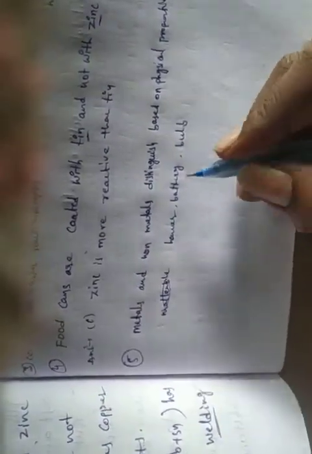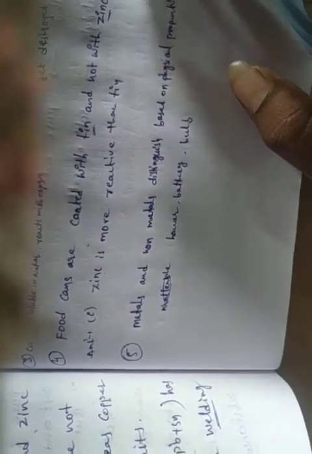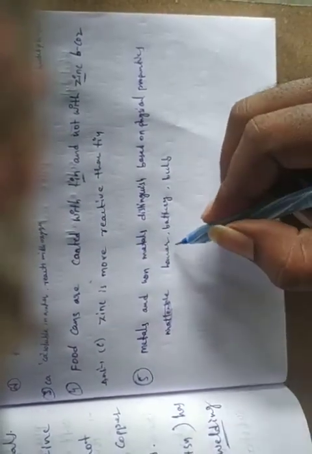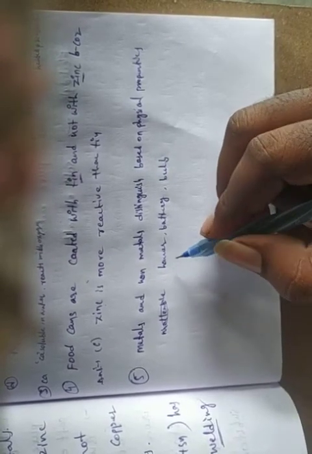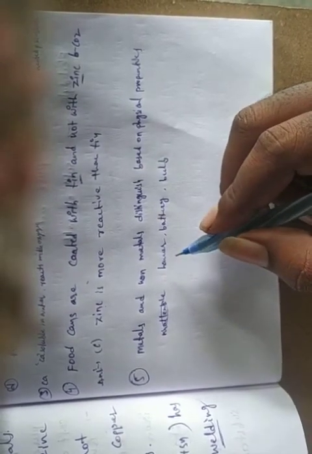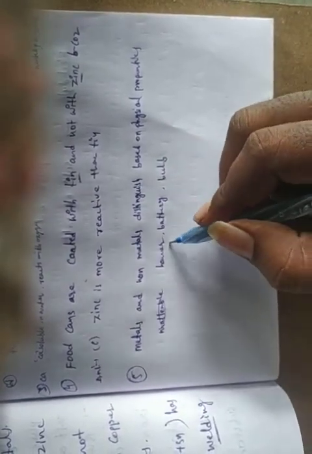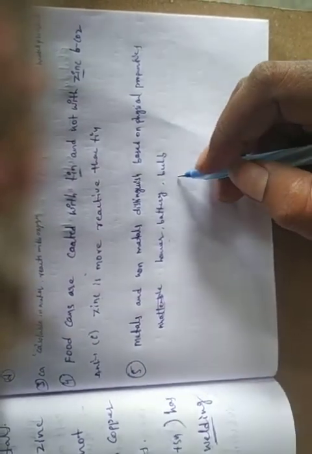Next, fifth question. Metals and non-metals. How can we distinguish them? When distinguishing metals and non-metals, one way is the physical properties. In the question they gave a hammer, battery, and bulb. Already we did the activity also. So these are the physical properties. With the hammer, we already discussed the physical properties, malleability and ductility. Based on the physical properties, we can distinguish metals and non-metals. They gave hammer, battery, bulb. These are related to the physical properties.